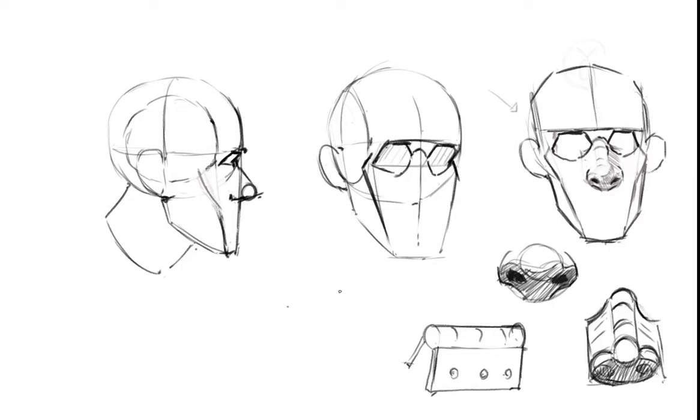It goes from the inside of the nose. One, two, three, and then it goes one, two. Okay, so that's the shape of the eye socket. It's a five-sided shape. Okay, and these guys should be about the same size because we're looking directly into these eyes. 1, 2, 3, 4, 5.